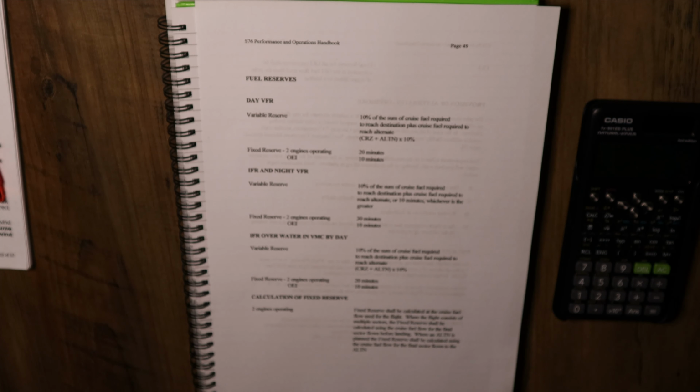Where the flight consists of multiple sectors, the fixed reserve shall be calculated using the cruise fuel flow for the final sector flown before landing. Where an alternate is planned, the fixed reserve shall be calculated using the cruise fuel flow for the final sector flown to the alternate.